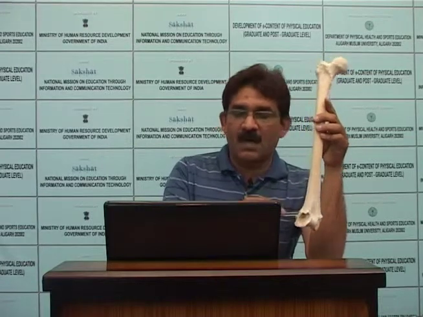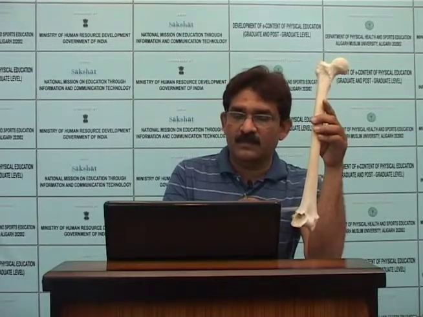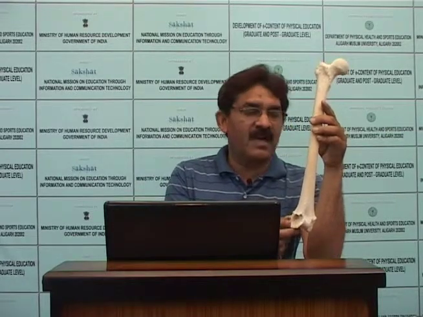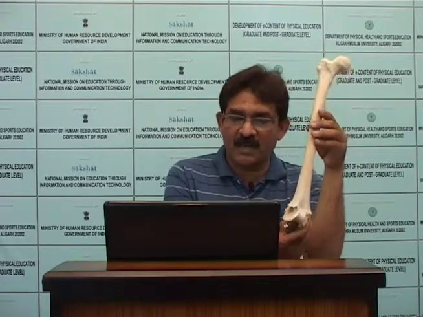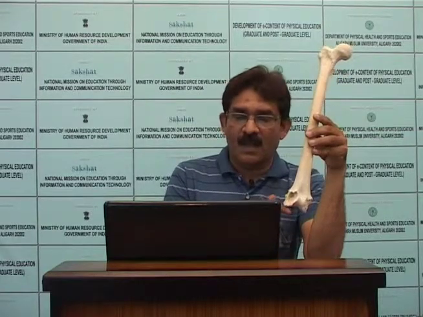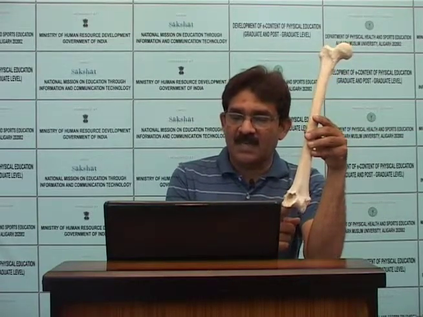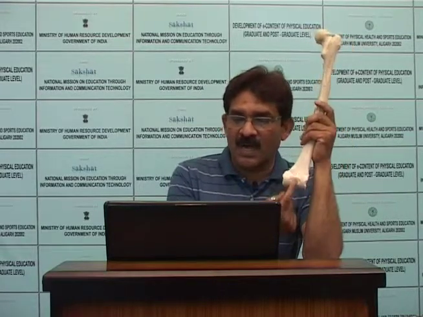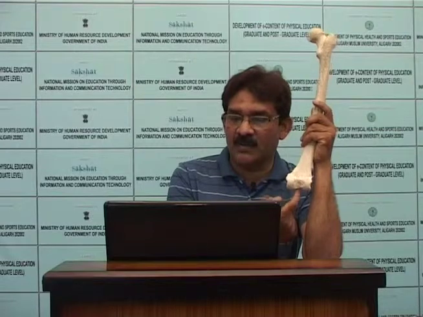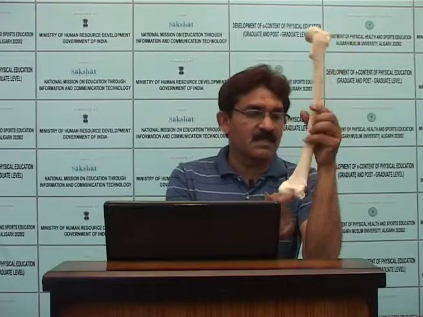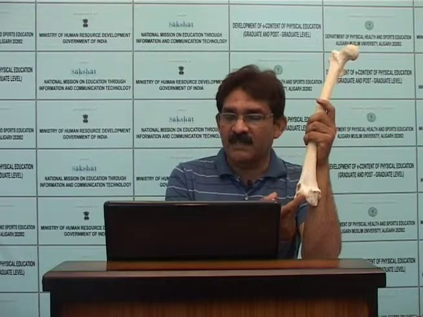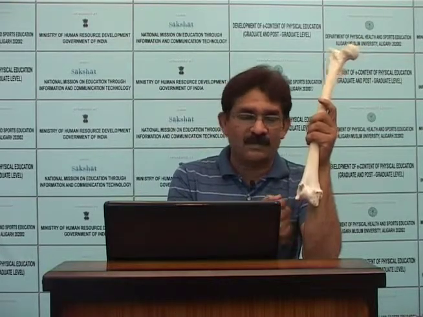This is the lower end of this bone, with the medial and lateral condyles. This is the medial condyle and this is the lateral condyle, then the epicondyles, adductor tubercle, and intercondylar fossa. Anteriorly, this is the patellar surface.